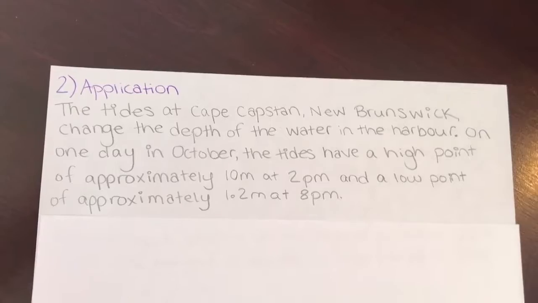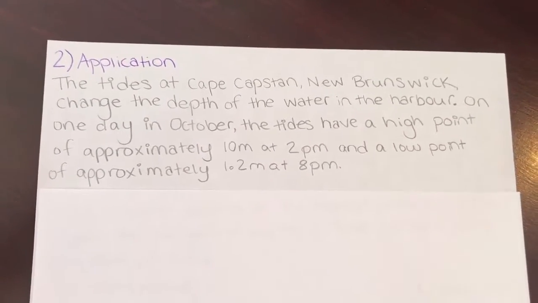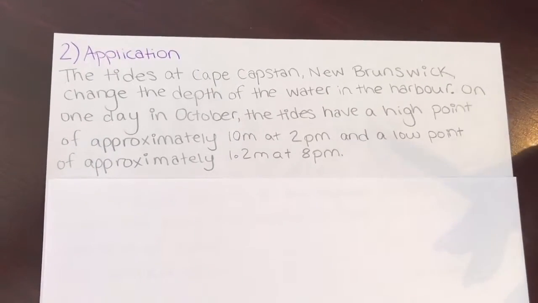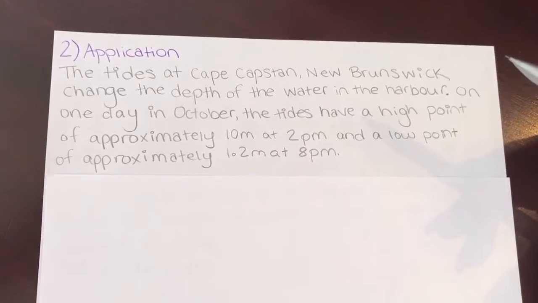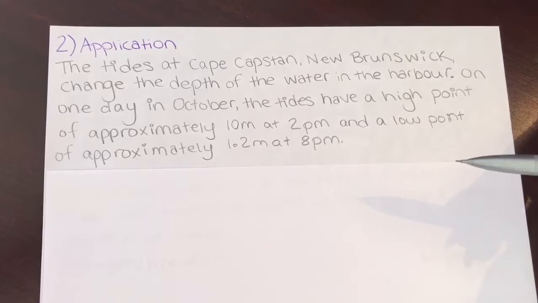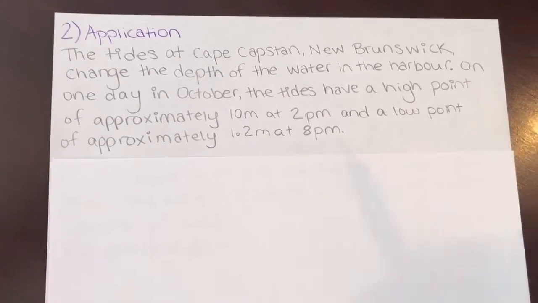Okay, so for my second example, we're going to look at the application of transformation. The only difference is we have to find our information from what they've given us as opposed to a graph. So the tides of Cape Capstan, New Brunswick, change the depth of the water in the harbor. On one day in October, the tides have a high point of approximately 10 meters at 2 p.m. and a low point of approximately 1.2 meters at 8 p.m.